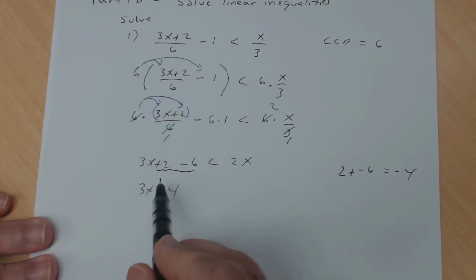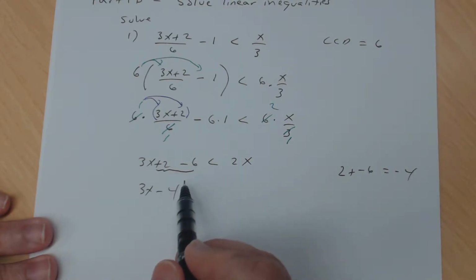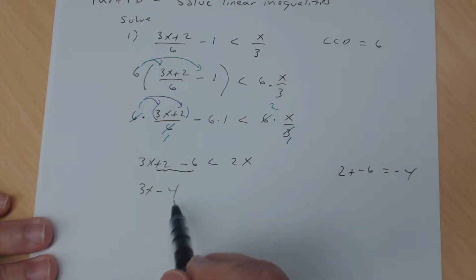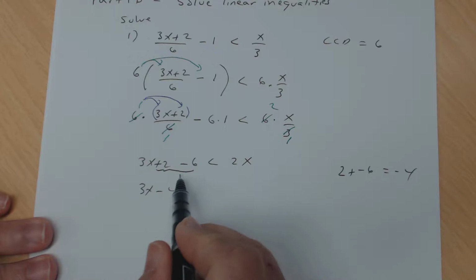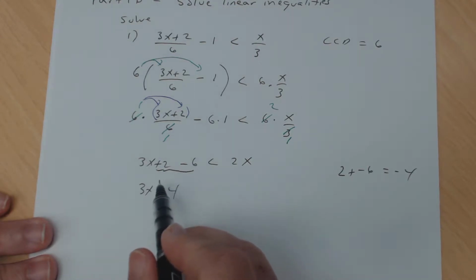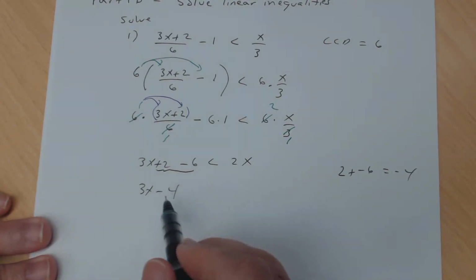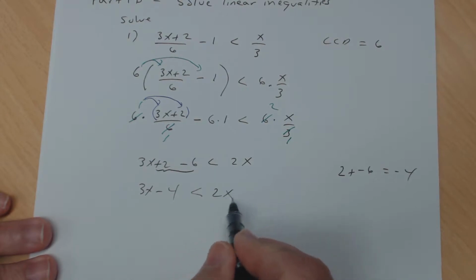All right, so be careful. There's quite a few students that will say subtract 2 here, and then say this is a negative 8. And it's not a negative 8. You see it's a negative 4. Okay, so that is a mistake I've seen in the past in a previous course. So don't make that mistake in this course. It's less than 2x.